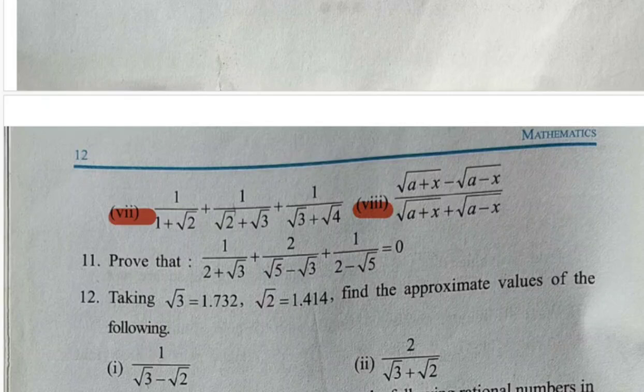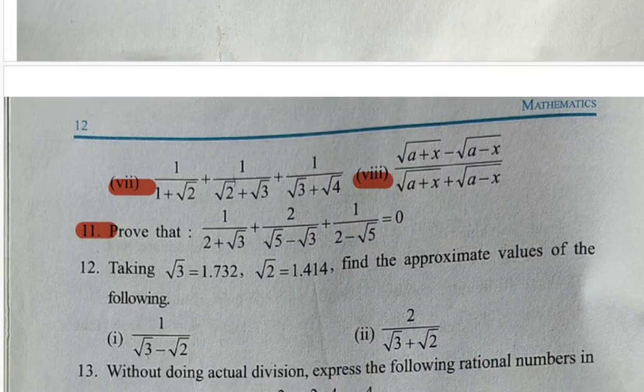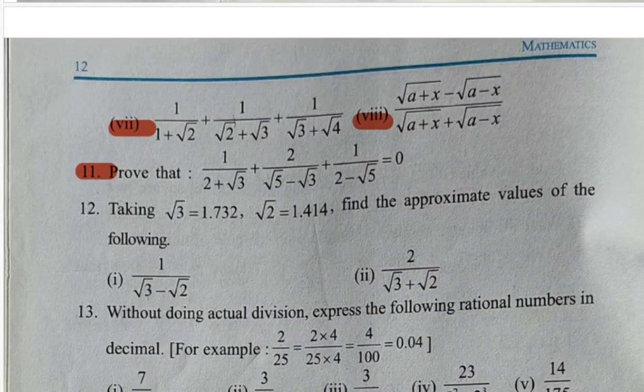So you may not get the exact value, but you will get such type of question. Okay, another question number 11, prove that. Okay, they may give a different value, but the method or the solving approach is the same. This question you can solve by using that rationalize formula. Okay, you have to rationalize the denominator and you can solve. So you just prove that question number 11 is very important.